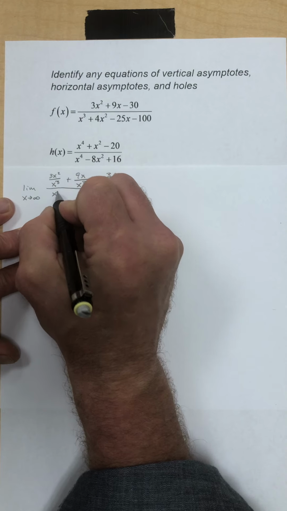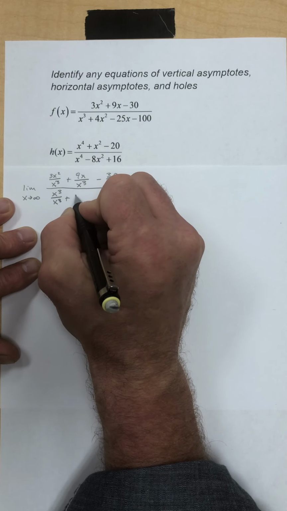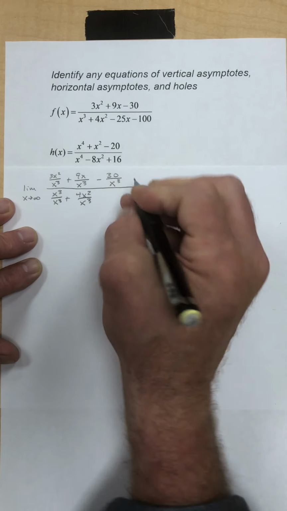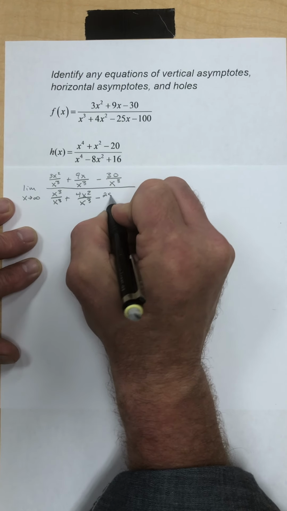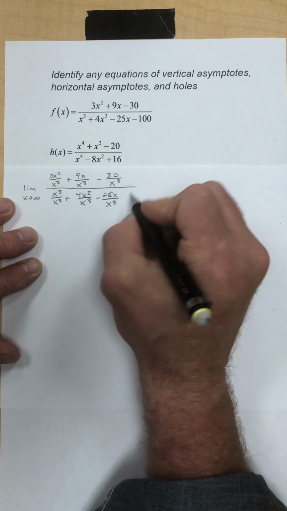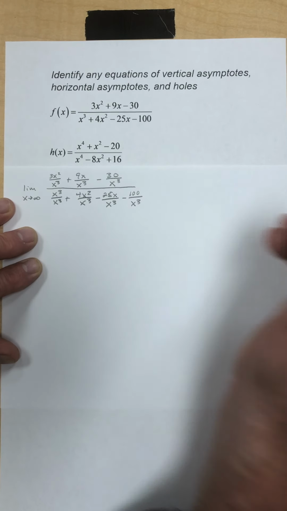Then I have x cubed over x cubed plus 4x squared over x cubed minus 25x over x cubed minus 100 over x cubed.